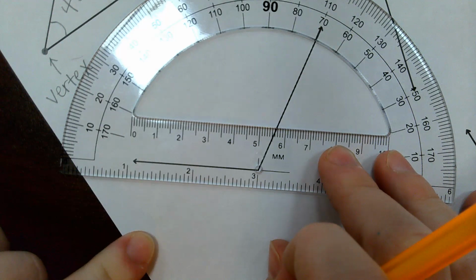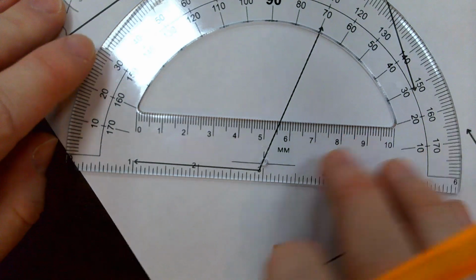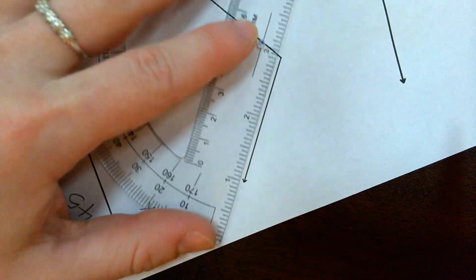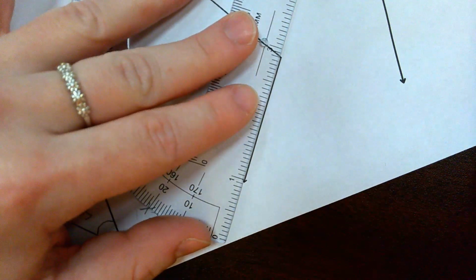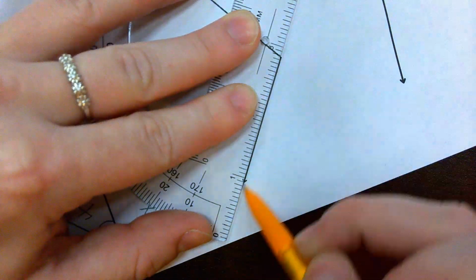So in this scenario, it would be a good idea to extend our line. Now, again, don't guess. Even on those line extensions, you want to use a straight edge, okay? So this is where you could use your protractor as a straight edge. Line it up, and let's just make these lines a little longer.